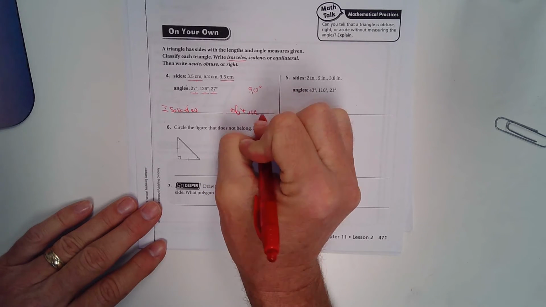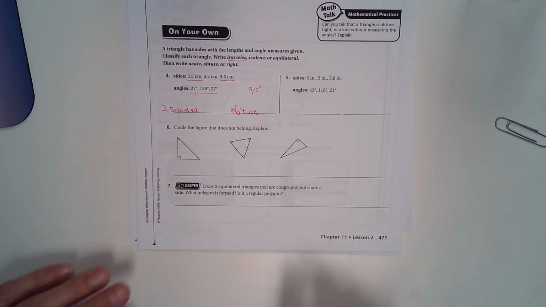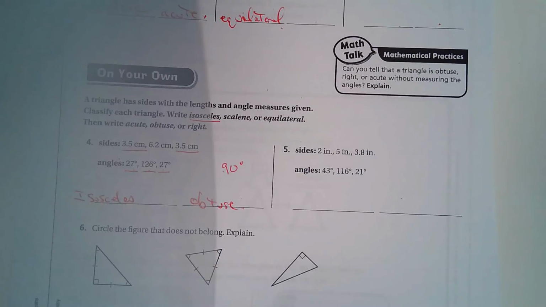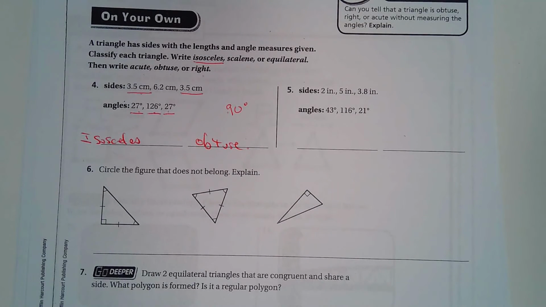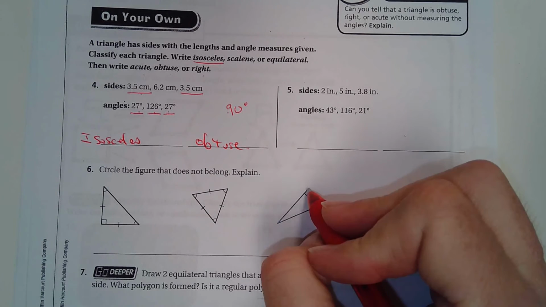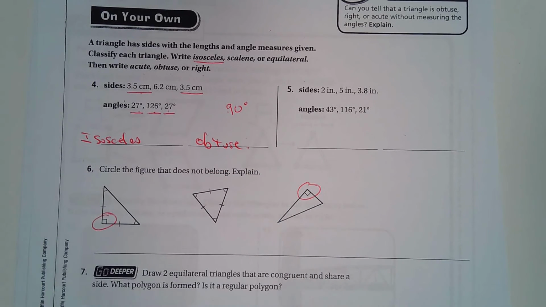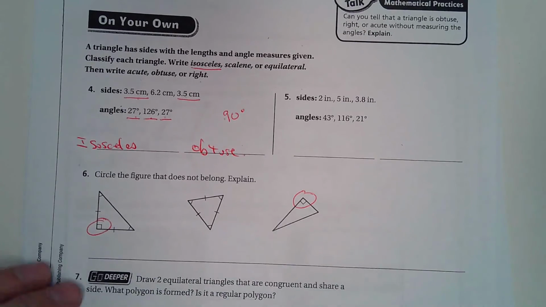Okay? And I'll let you figure that one out for yourself. Let's bring this back down. All right. Number 6 says, circle the figure that does not belong. Explain. Well, what do two of these have that's the same? What is it? Okay. There's a 90-degree angle. There's a 90-degree angle. There's two, or two right angles, rather.